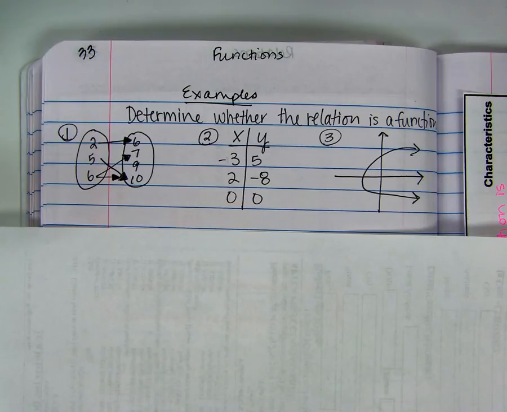Today we're back talking about functions, and in class on Friday we talked very briefly about functions. You should have a Frayer model that you filled in on page 34 that gave you the definition. A function is a relation, so it's a set of ordered pairs, okay? But it has a special relationship. Each input has a unique output.